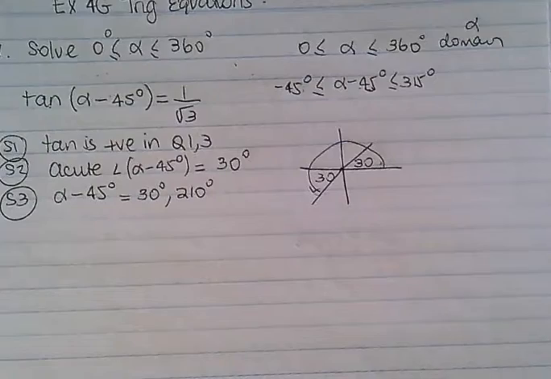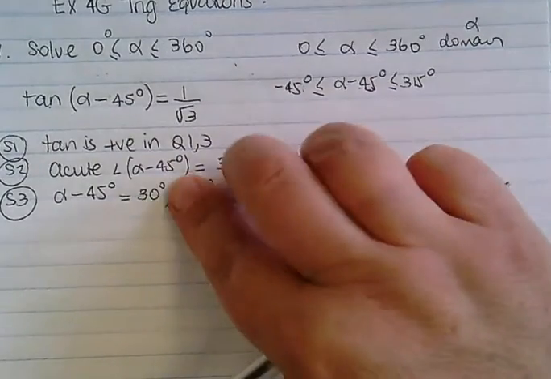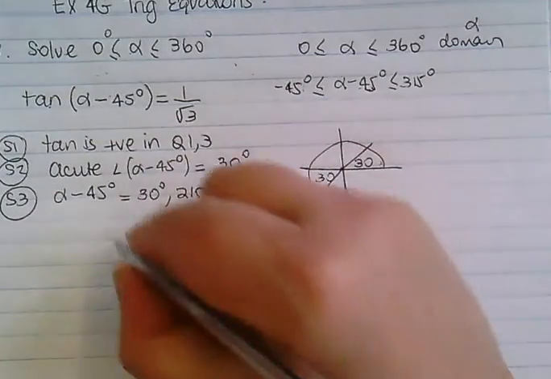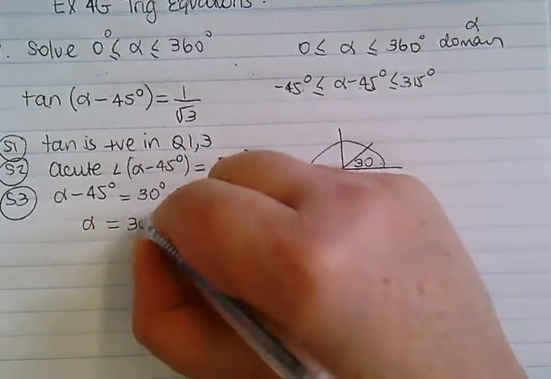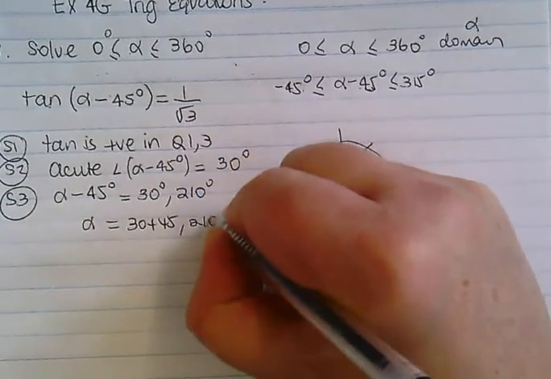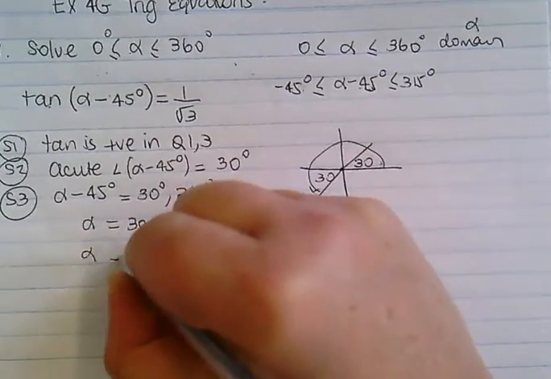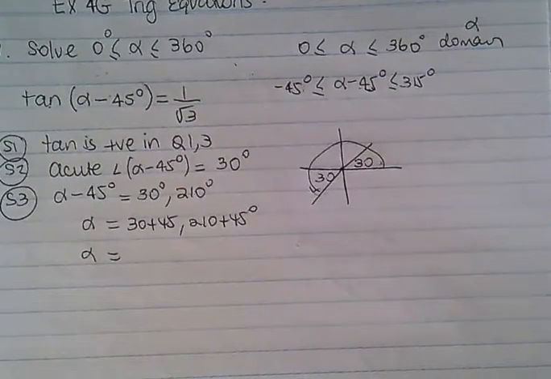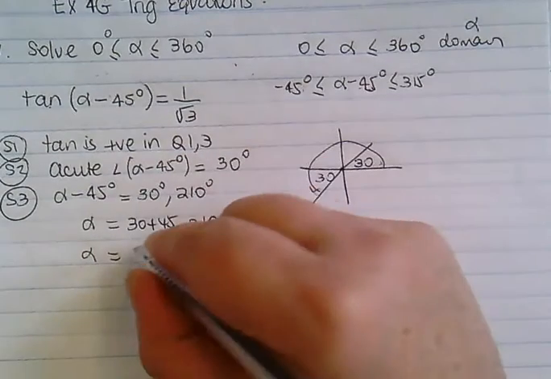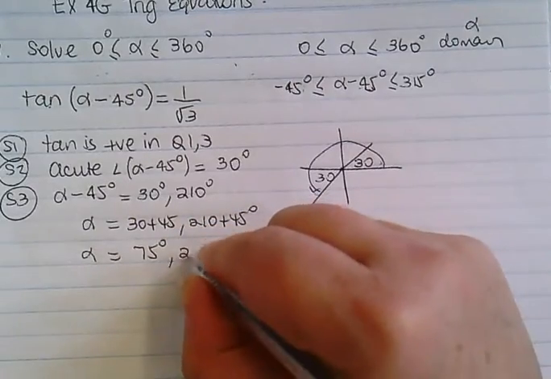Now, if I've got alpha minus 45 is 30, how do you solve? You plus 45 to each of these. So yesterday we were dividing by 2. Today we're adding 45. Same steps. So that's 75 degrees and 255 degrees.